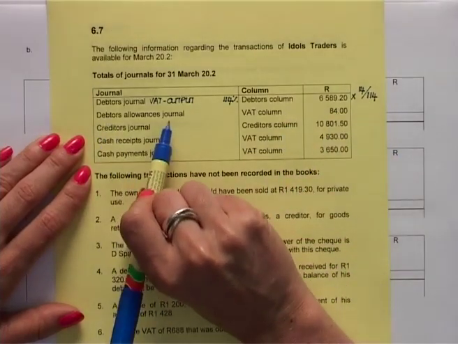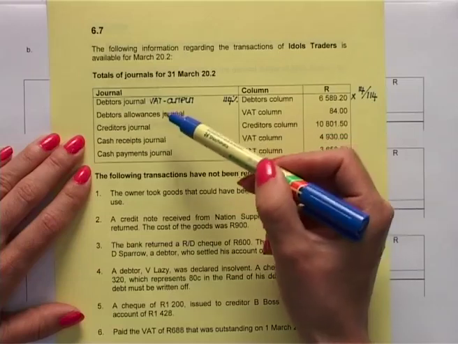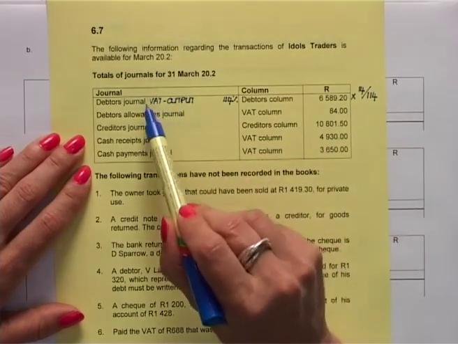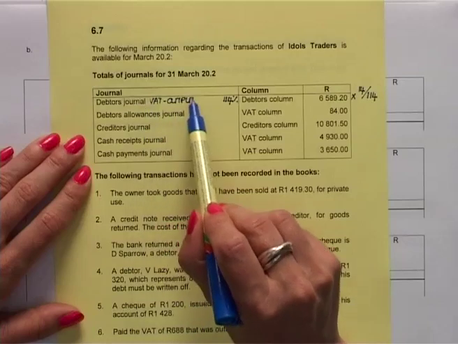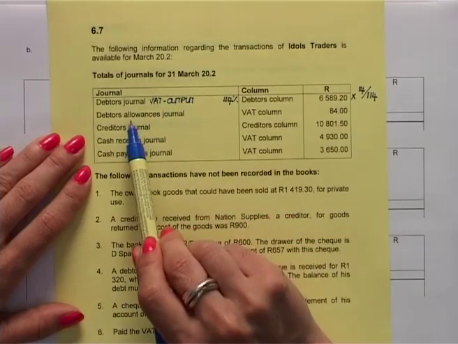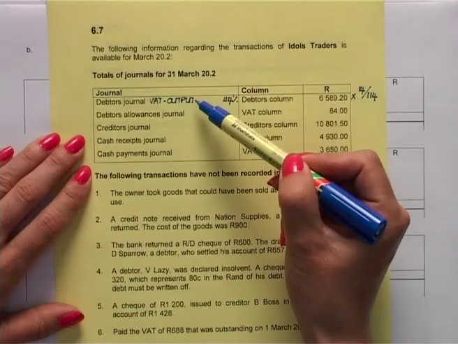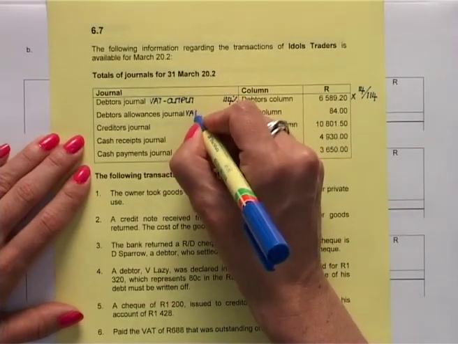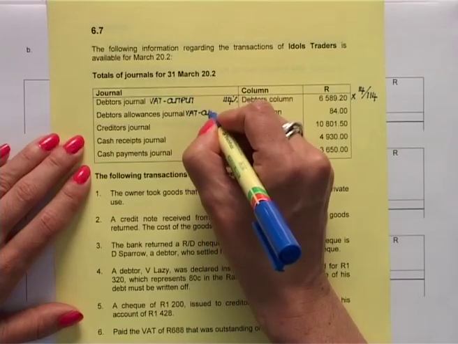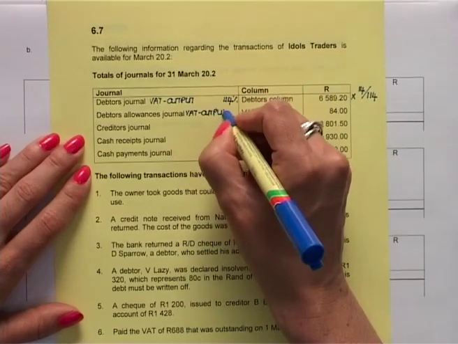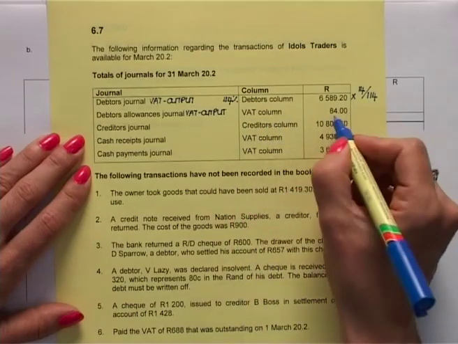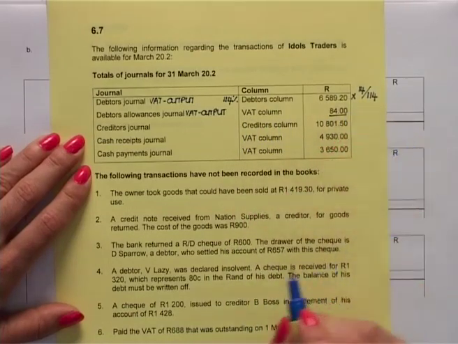Then the debtors allowances journal is a return from debtors to the entity. So if this was a liability created towards SARS and this is not a valid sale anymore, we will have to reverse that liability created in the VAT output account as well. And luckily in this case they provided us with the VAT column, so we can use the 84 rand just as it was provided.